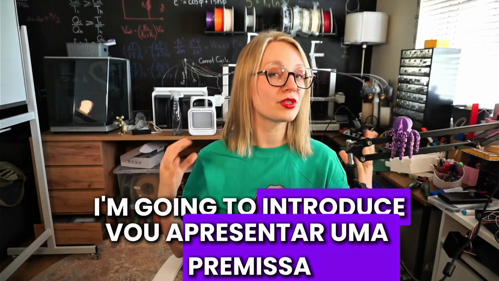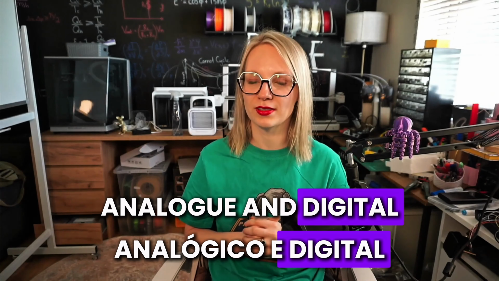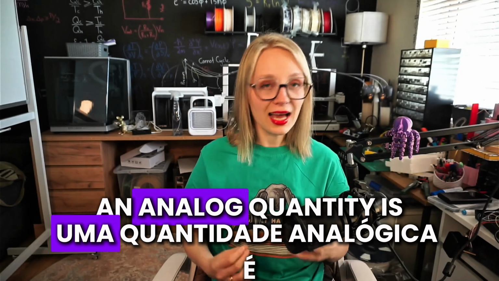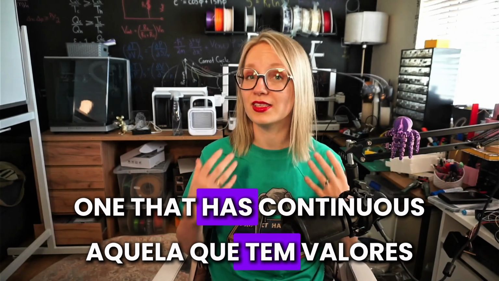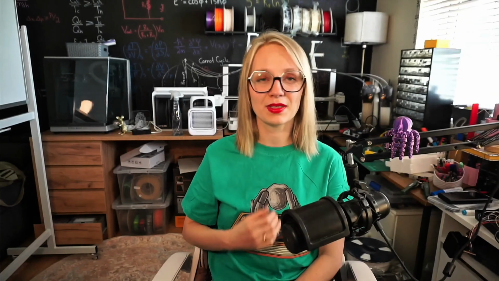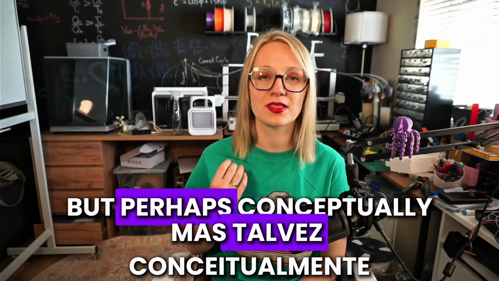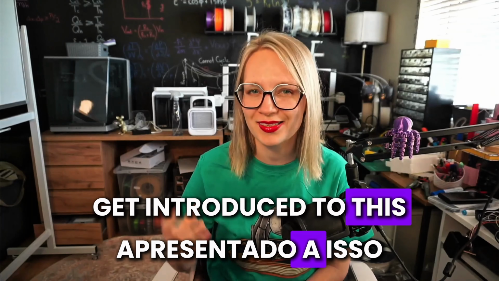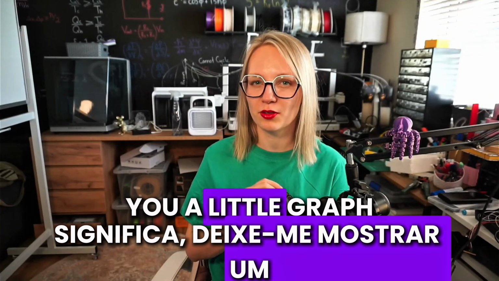I'm going to introduce a premise to you. Analog and digital. What is the difference between them? An analog quantity is one that has continuous values, while digital is something that has discrete values. By definition, it's very simple, but perhaps conceptually, when you first get introduced to this, what does it really mean? Let me show you a little graph.